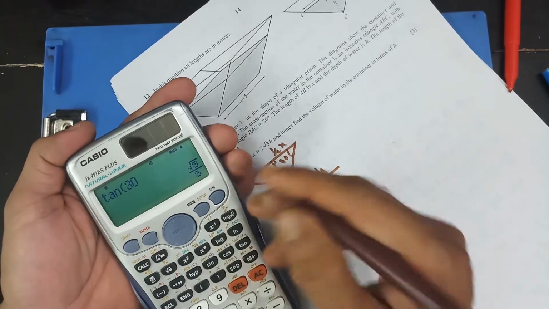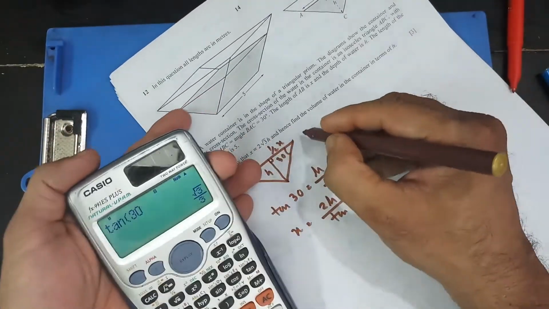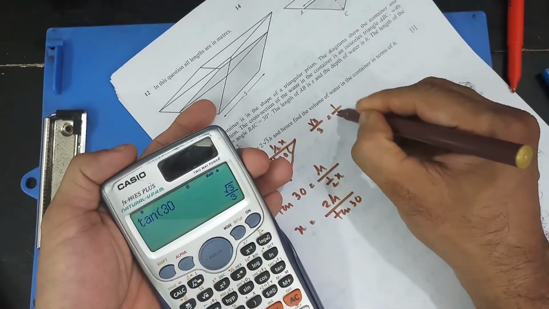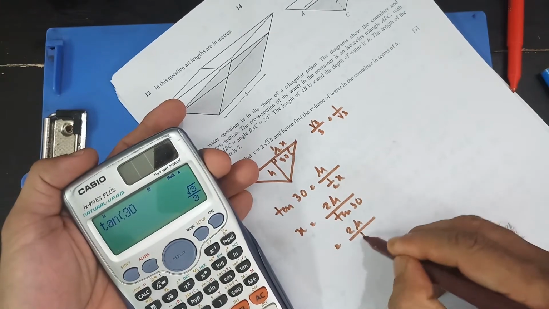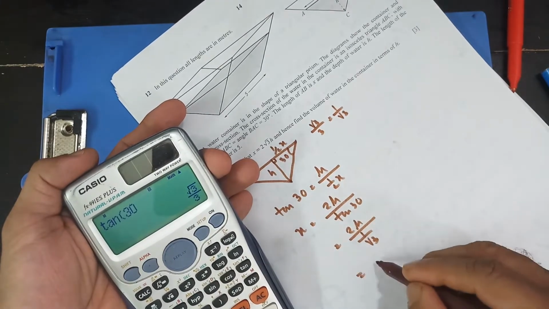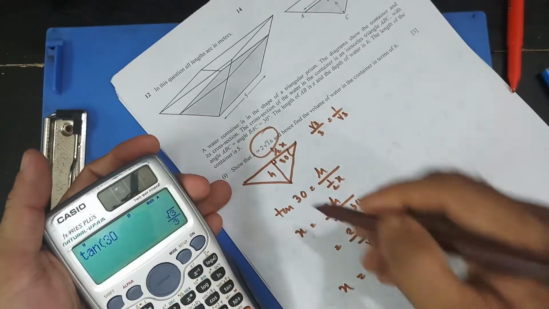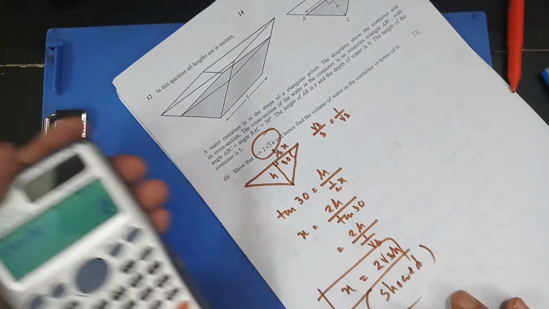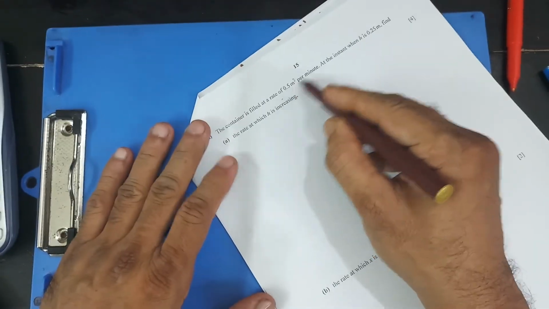Tan 30 degrees is 1 by root 3. So when I have 2H times root 3, that goes up there, so X equals 2 root 3 H, and that's what we needed to show. You can write down 'showed' or 'shown'. Now the container is filled at a rate of 0.5 cubic meters per minute.